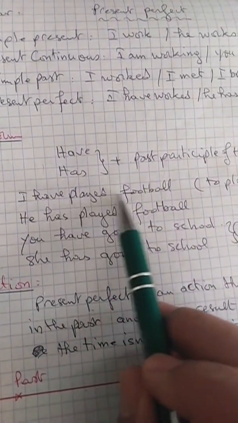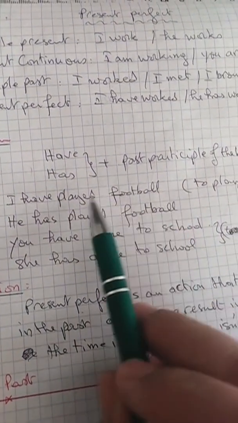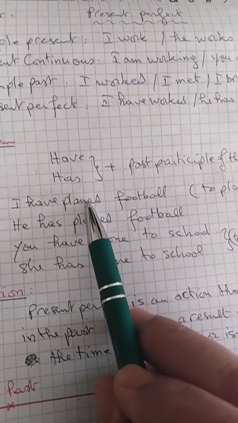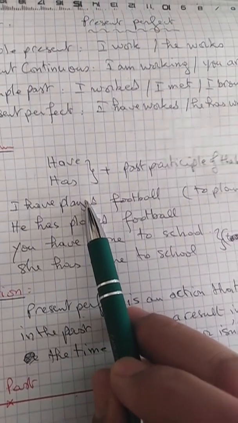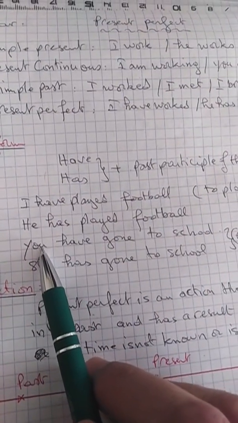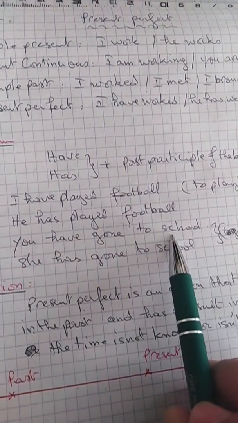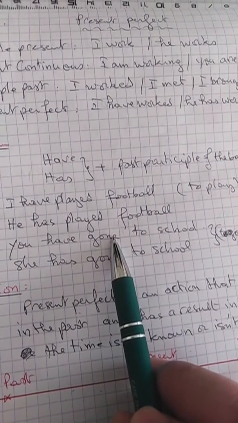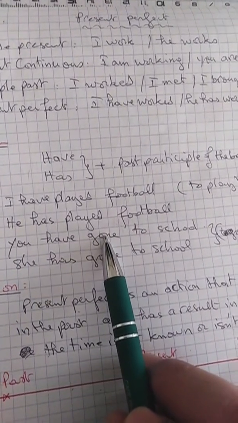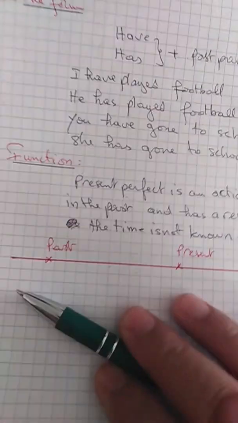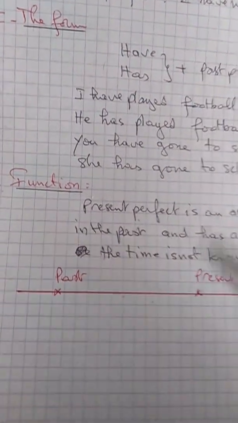I have played football. So this is the auxiliary of the verb to have, and this is the past participle of the main verb, which is the verb to play, right? And here you have gone to school. This is the auxiliary. This is the past participle of the main verb. What is the main verb here? The verb to go, right?